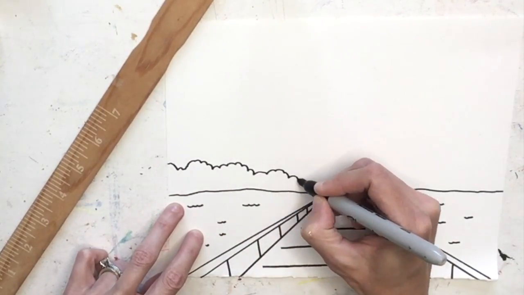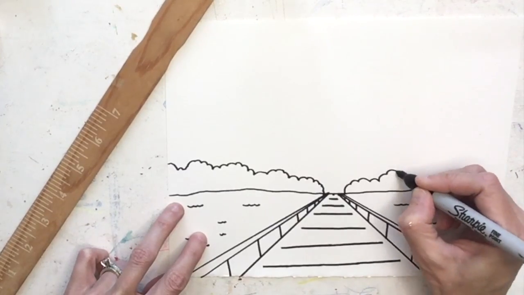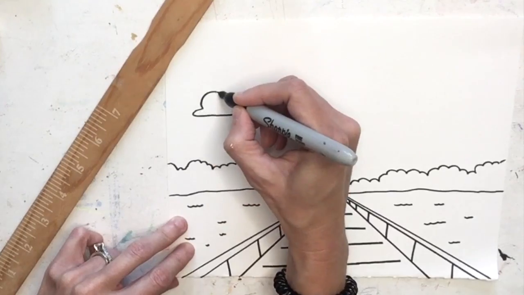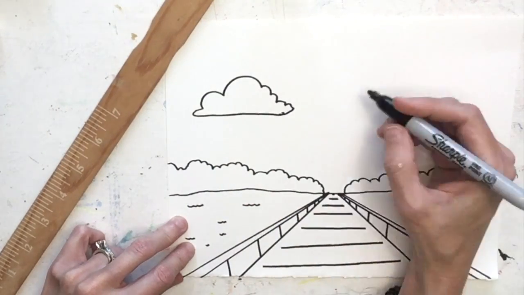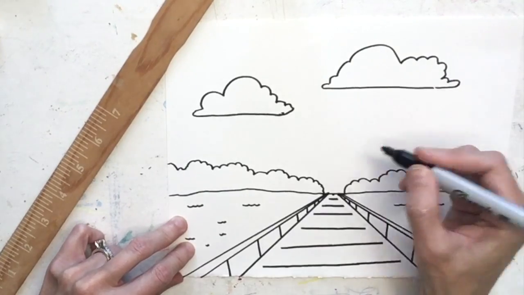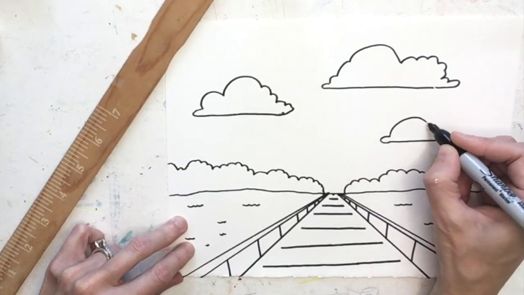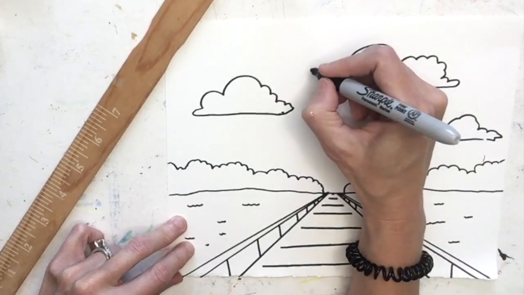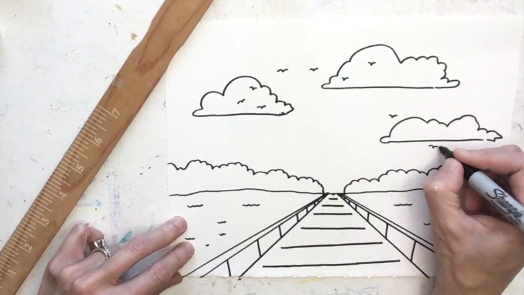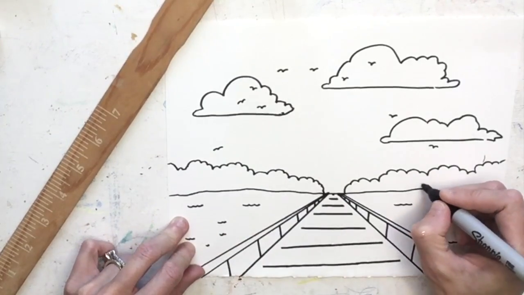And then some squiggly lines for the brush in the background. And maybe you want to do some clouds. Maybe you'd like to do a sunset. Maybe you'd like to add a boat or some seagulls sitting on the dock. Whatever you'd like to do. I'm going to add those details now. Nice job.